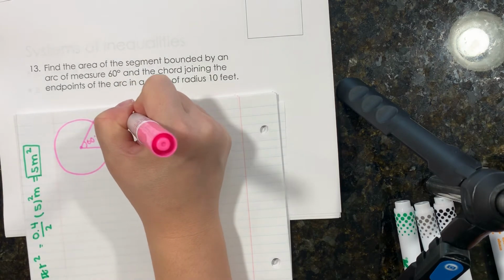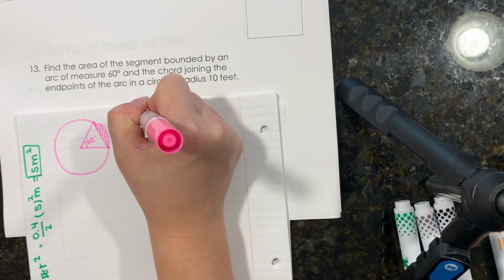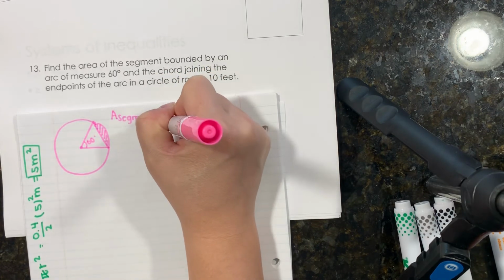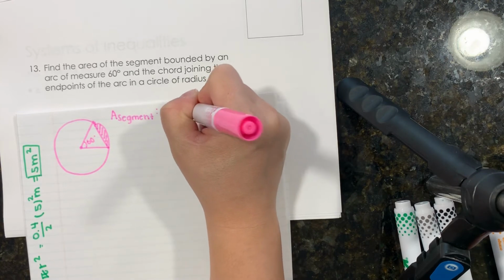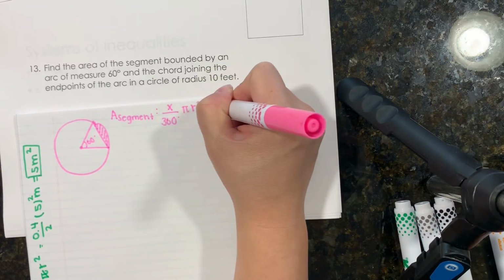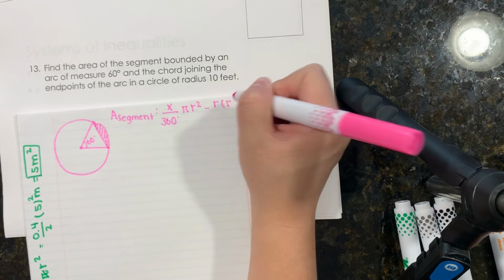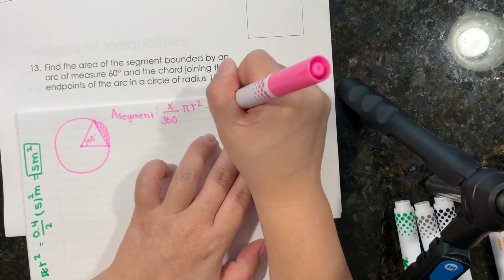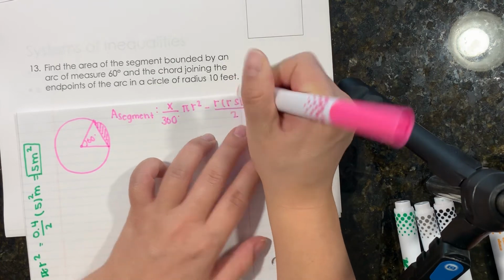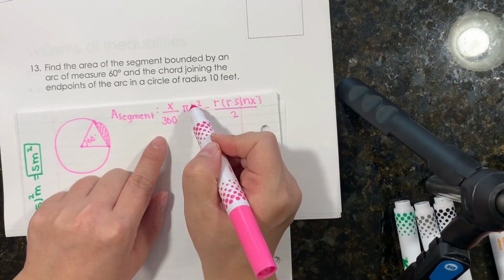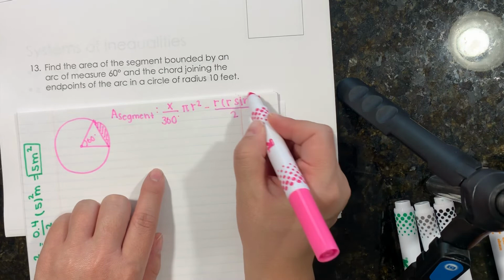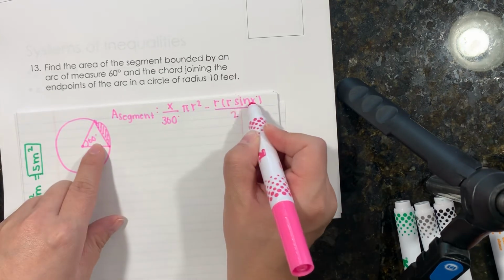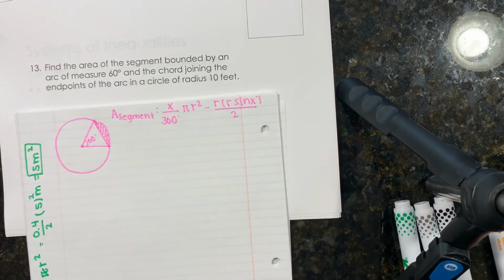We can actually plug this all into one long equation, which is x over 360 times pi r squared minus r times r sine of x divided by 2. So this is the area of the sector, this whole area, minus the area of the triangle. Now the triangle will be base times height, this would be the height right here, divided by 2.